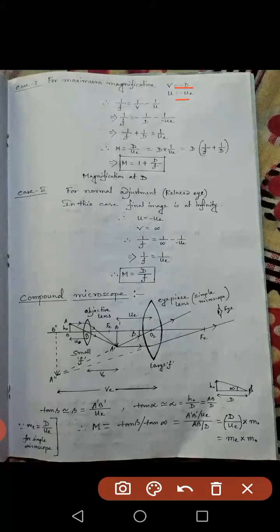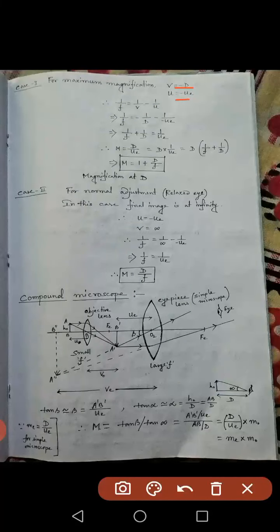U is minus UE. U will remain same, just putting the sign convention it becomes negative. Now this is the lens formula which we can apply for the simple microscope also. It is nothing but a lens only. So 1 by f equals, in place of V minus D, in place of U minus UE.